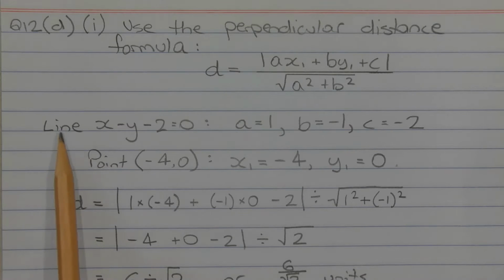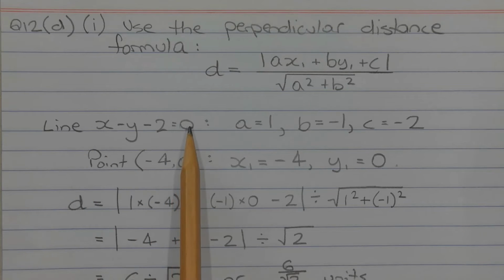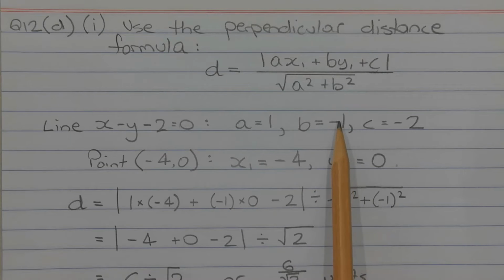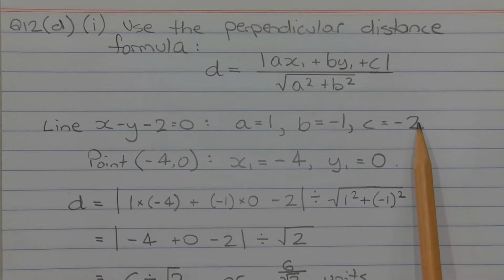So considering the line x - y - 2 = 0, the value of a is 1, the value of b is -1, and the value of c is -2. And considering the point (-4, 0), we have x1 is equal to -4 and y1 is equal to 0.